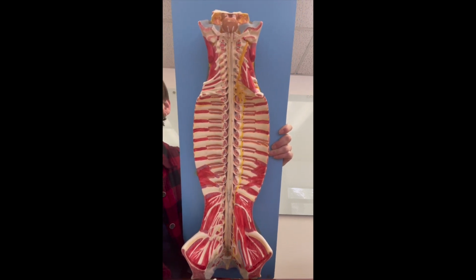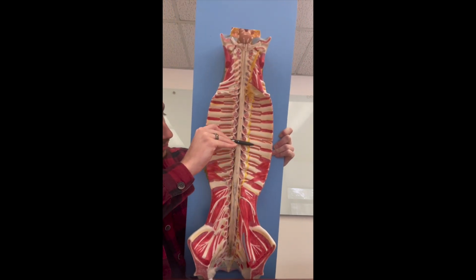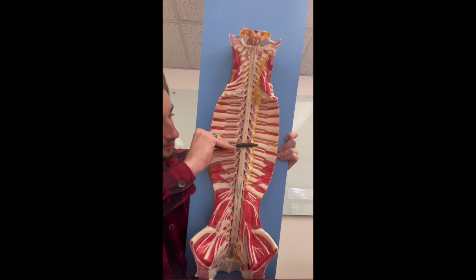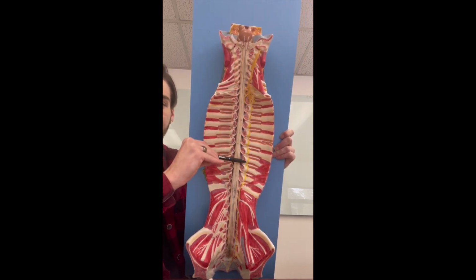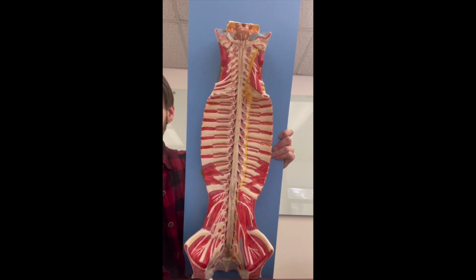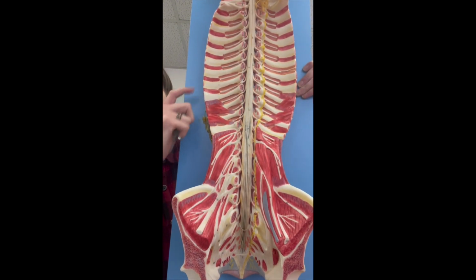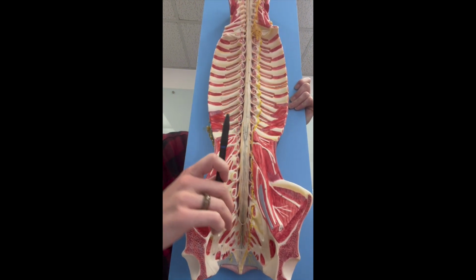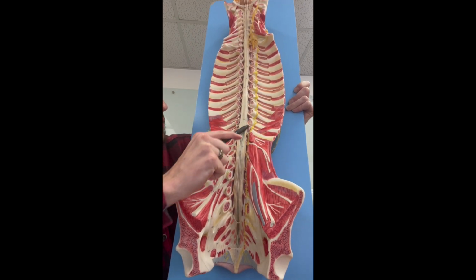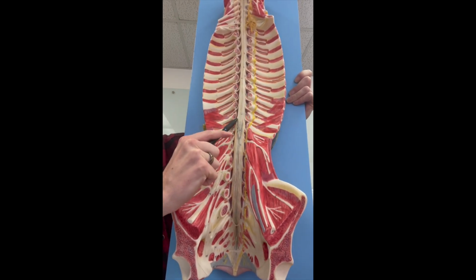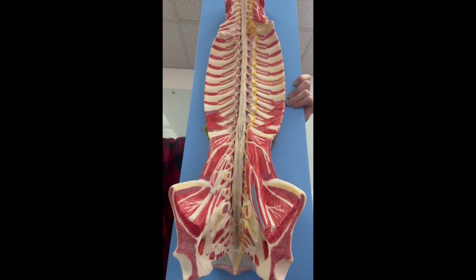All right, next we've got the lumbosacral enlargement. The lumbosacral enlargement is going to be more kind of right down here, right? Lumbosacral enlargement, right down here. Next we've got the conus medullaris. If you look at the bottom of the spine, it kind of looks like it furls out into a cone, right? Or kind of comes down into the point of a cone right down here. And that point, or the end of that, is called the conus medullaris. All right, that's the conus medullaris.